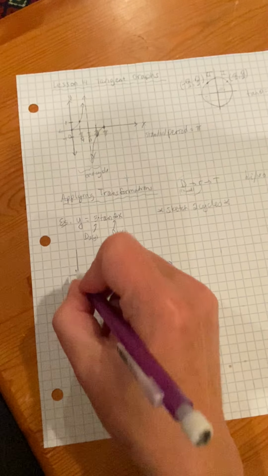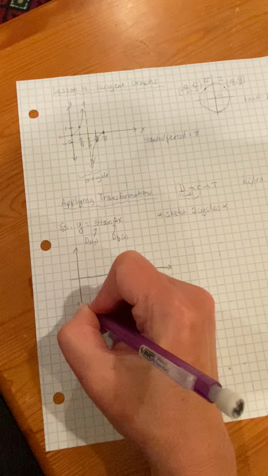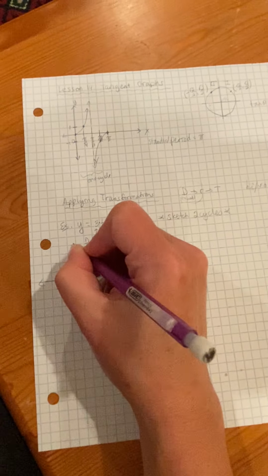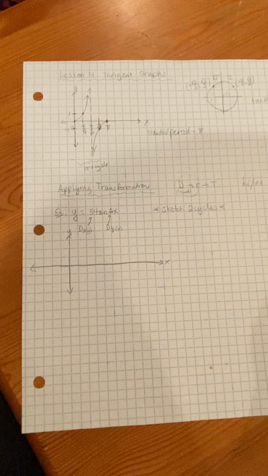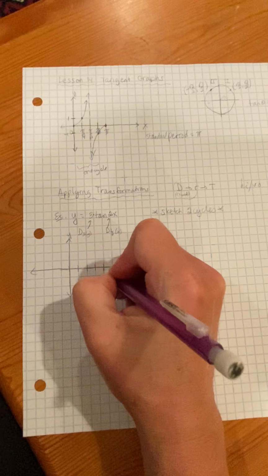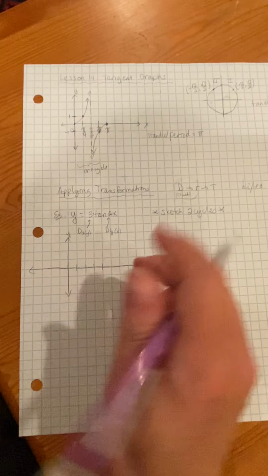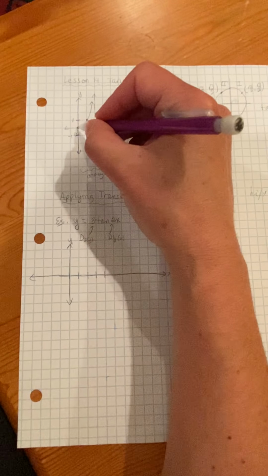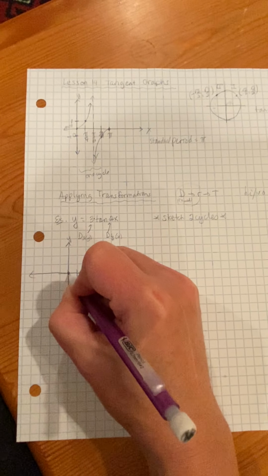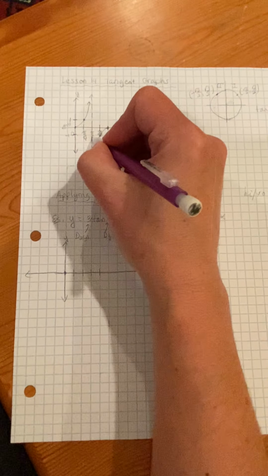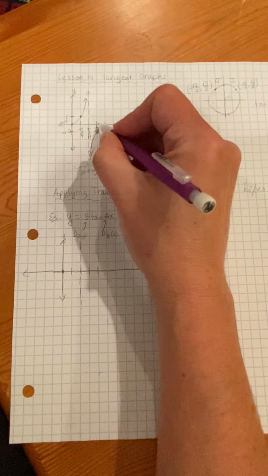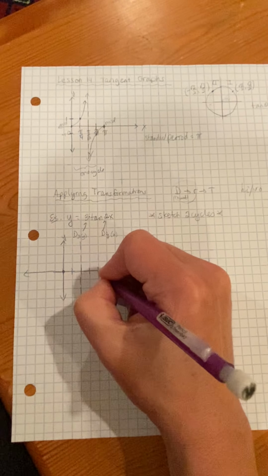To get 2 cycles worth, I'm just getting my x's all set up, x and y for the labels. We are still going to have 1, 2, 3, 4 equal intervals to make up the cycle, and this is what the cycle looks like. We start at what we call a midline point, so that's going to be right there at 0, 0. Then after 2 equal intervals worth, we're going to have our asymptote, and then at 2 more equal intervals, we're going to end at another midline point.